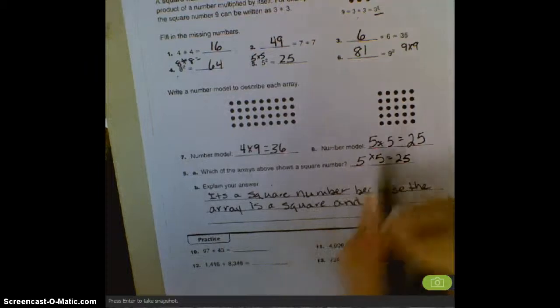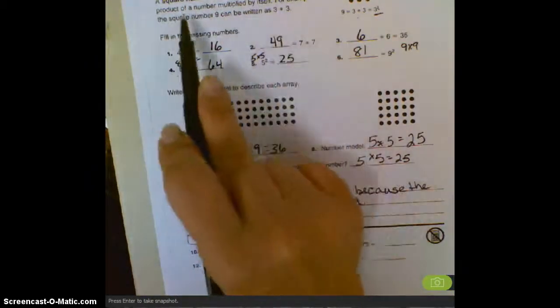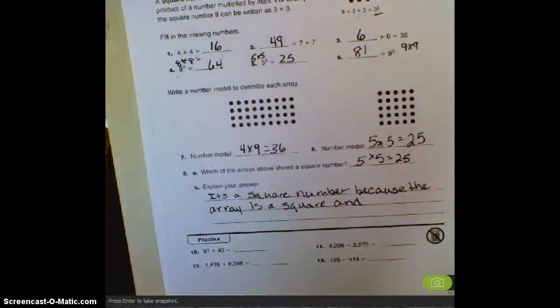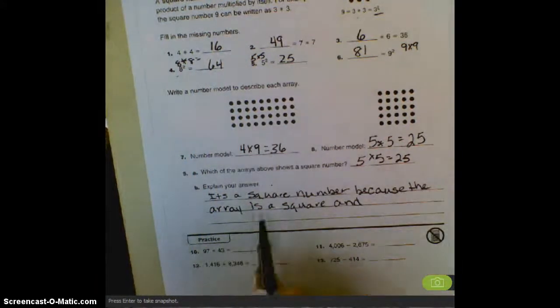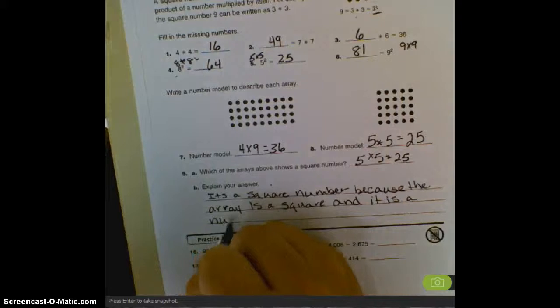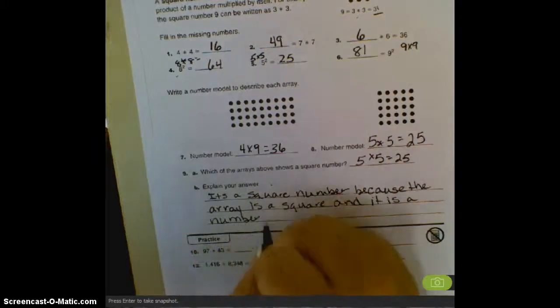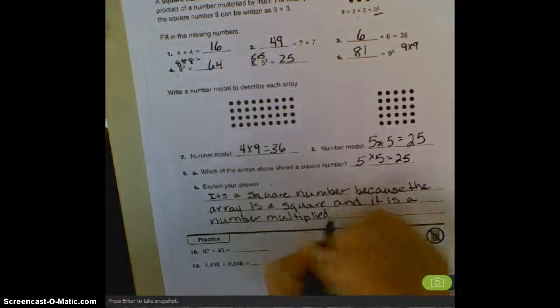And because it follows this definition up here, that a square number is a number that can be written as the product of a number multiplied by itself. It's a square number because the array is a square, and it is a number multiplied by itself.